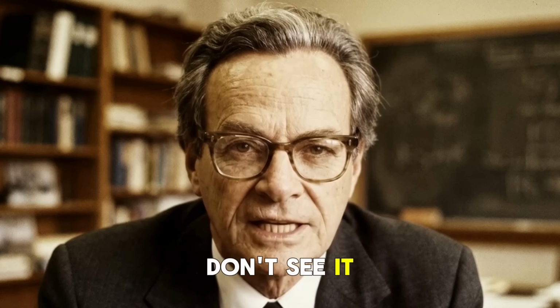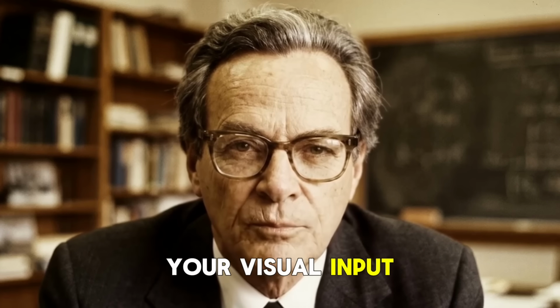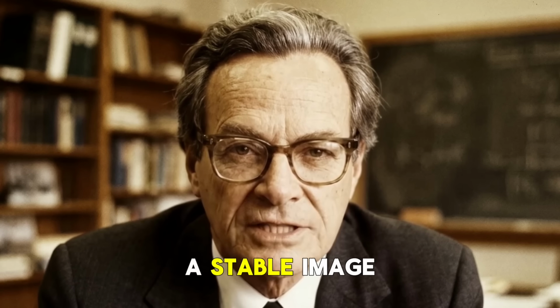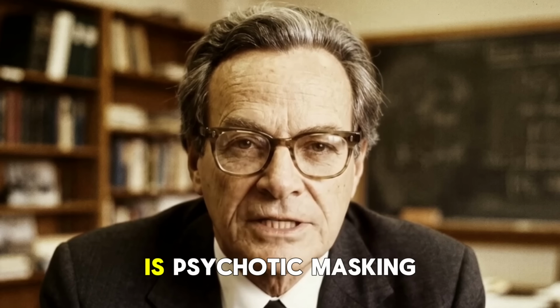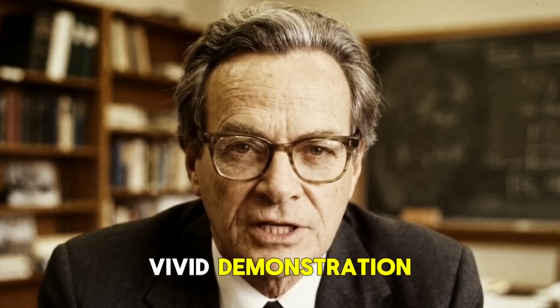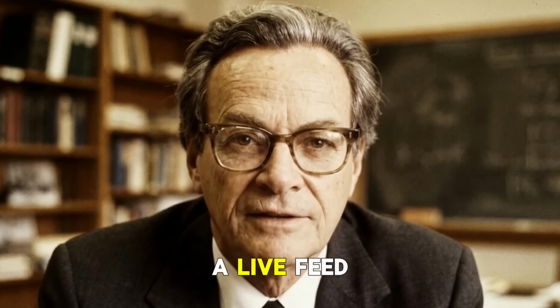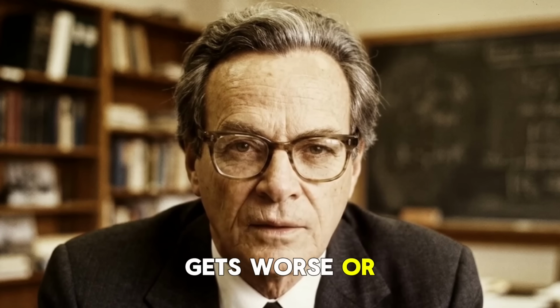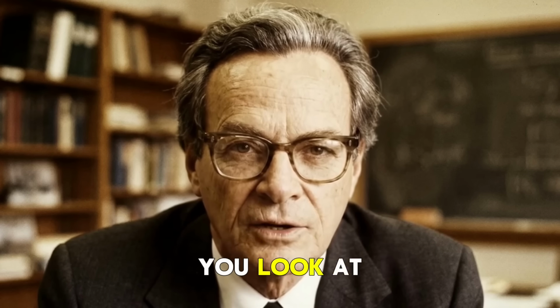The reason you don't see it is that your brain is suppressing your visual input during each saccade. It's erasing the motion blur and replacing it with a stable image. The technical term is saccadic masking, and it's a vivid demonstration that your visual experience is not a live feed. It's an edited broadcast.